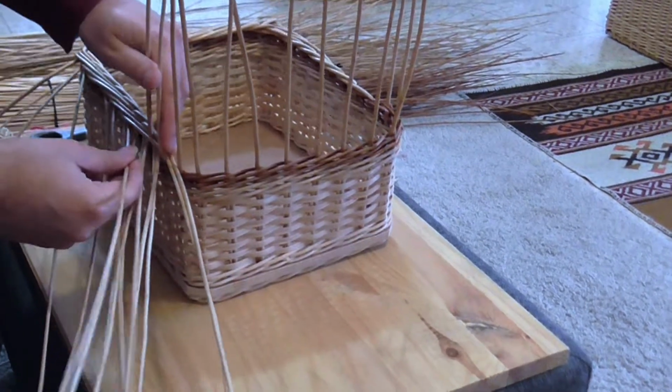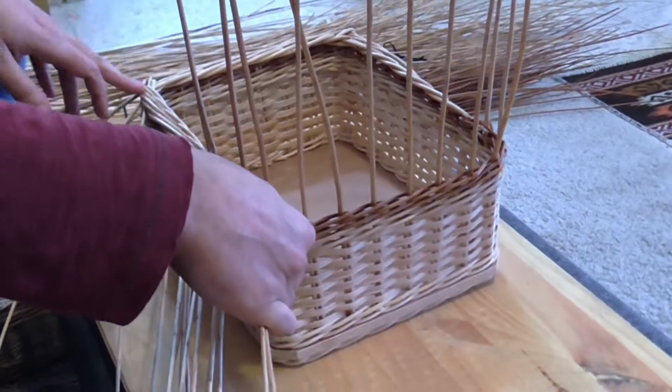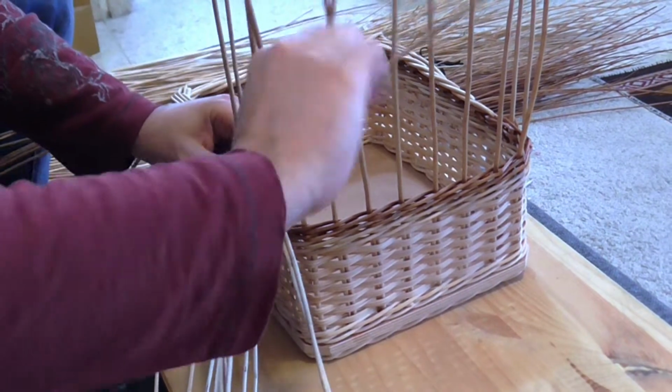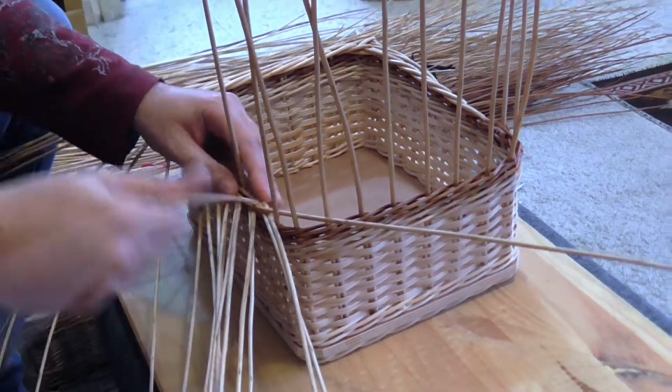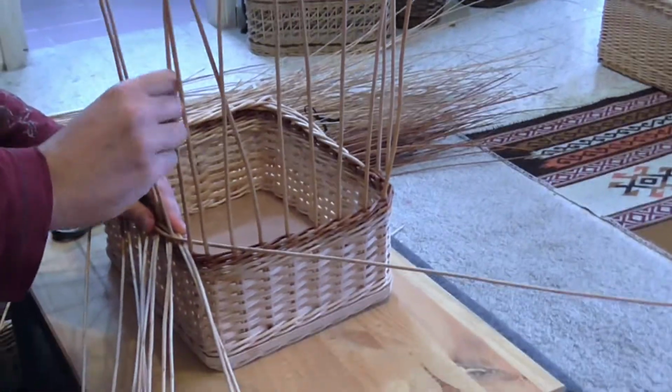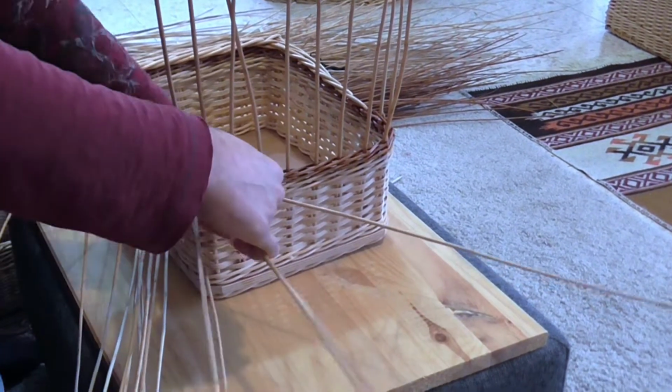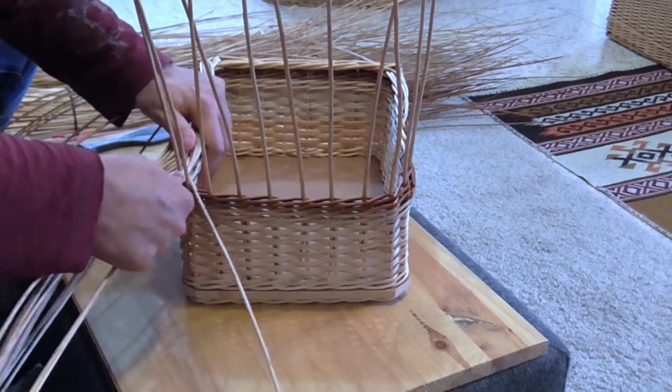Alright, first one to get to the corner. Now we're doing the same thing again. First one to get into the corner goes behind two. These two pair up, get in this corner space here.